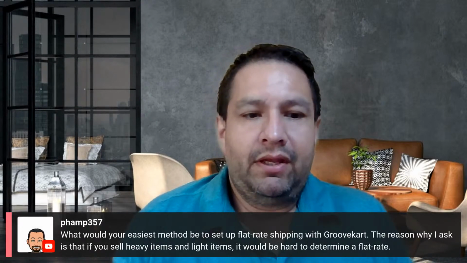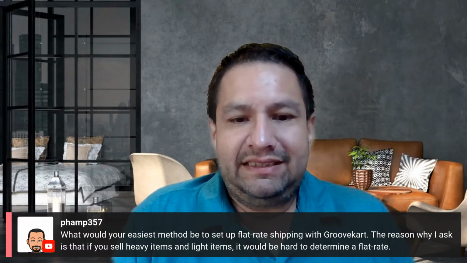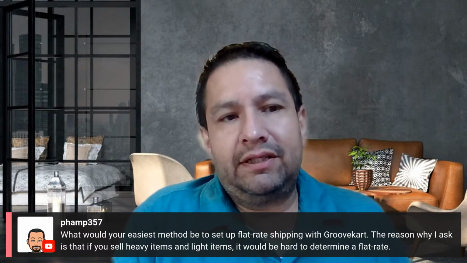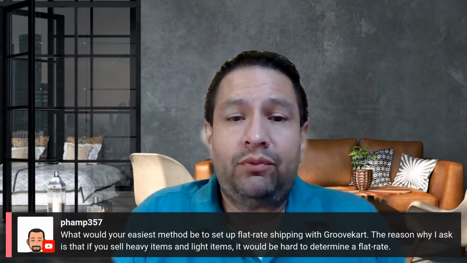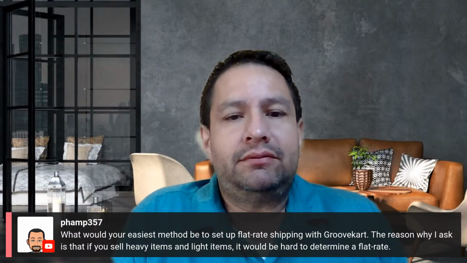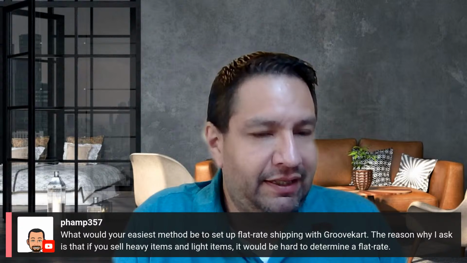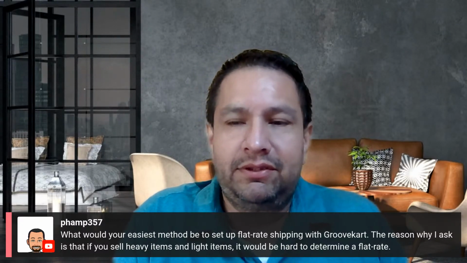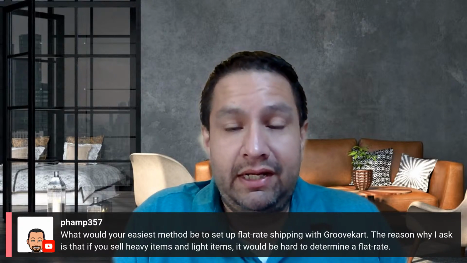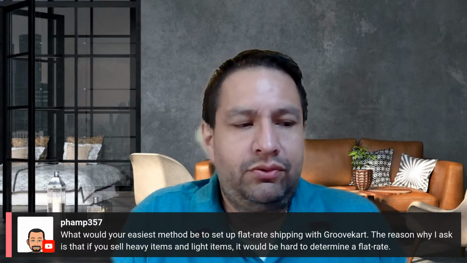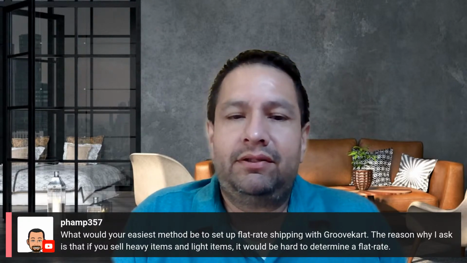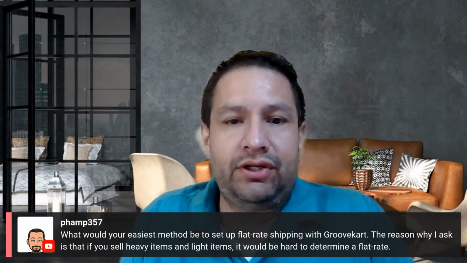So let's see. What would your easiest method be to set up flat rate shipping with GrooveKart? The reason I ask is that you sell heavy items and light items. It's hard. Okay, so I touched base on this a while back. You want to really think about, how heavy is that item? Like if you make your own item and you custom make something, then I totally get selling that item if it's heavy. But if you're choosing to drop ship, then definitely think about, is it worth selling this item if it costs $30 to ship?